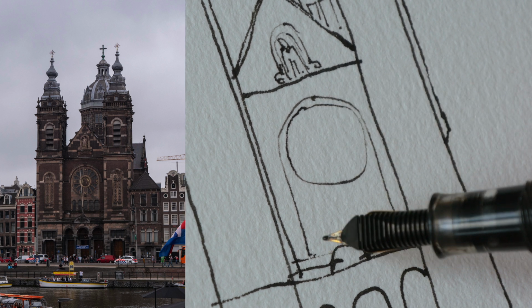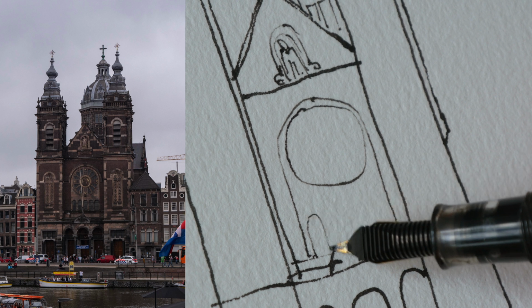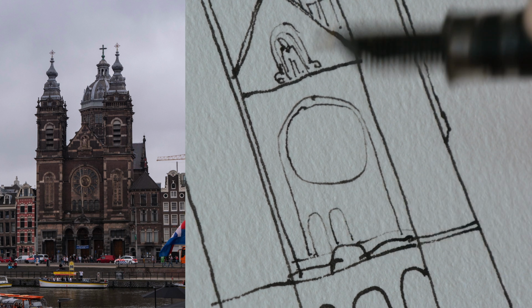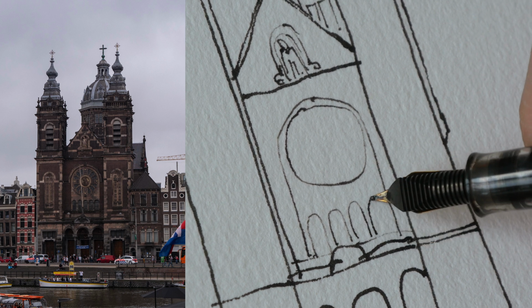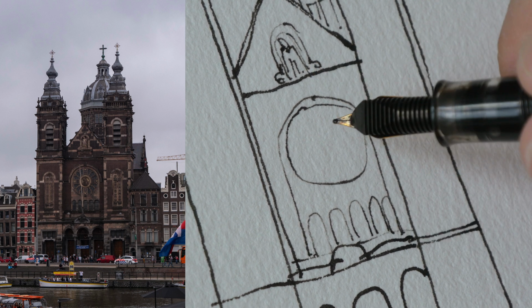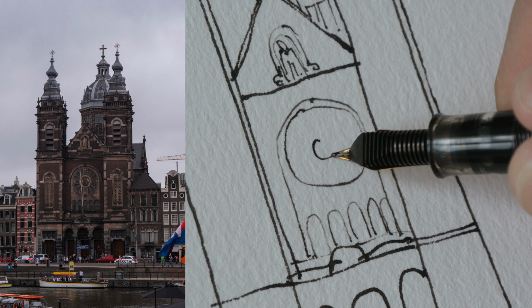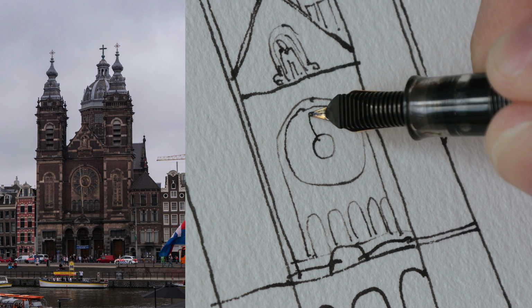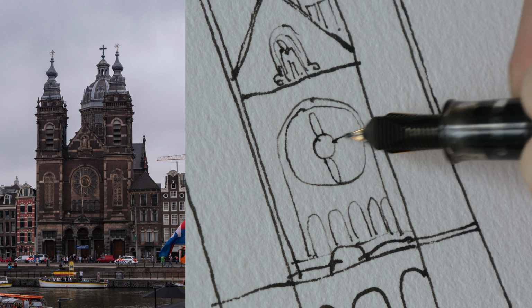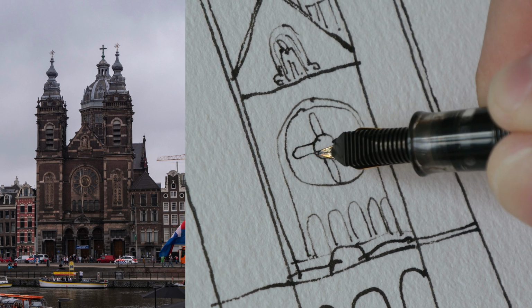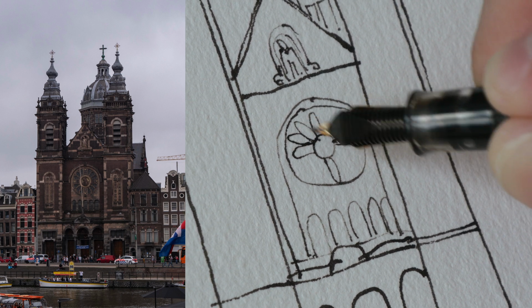And there are 1, 2, 3, 4, 5 windows here. So you see my lines, they are very thin. For this, I'm not sure what this is. Looks like some stained window.